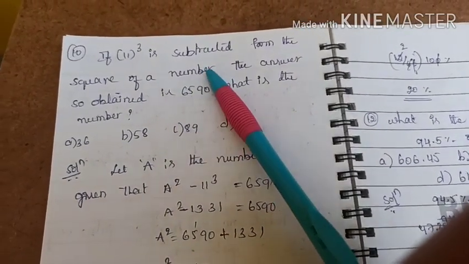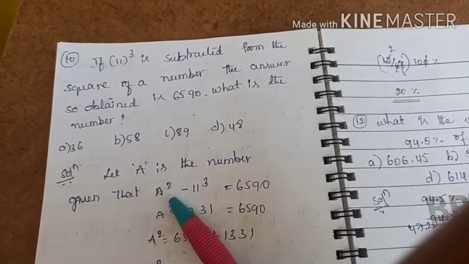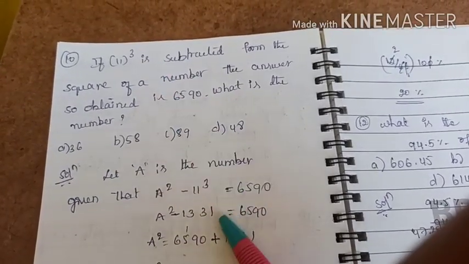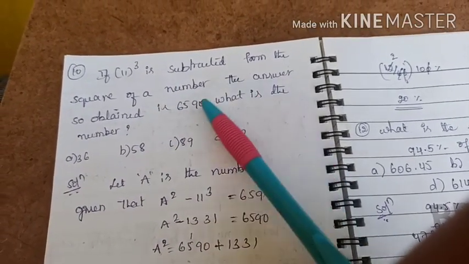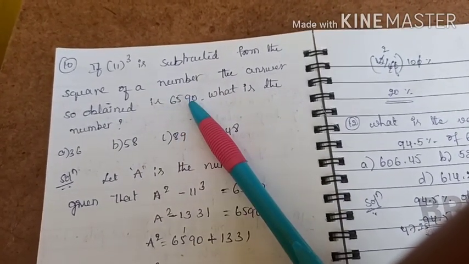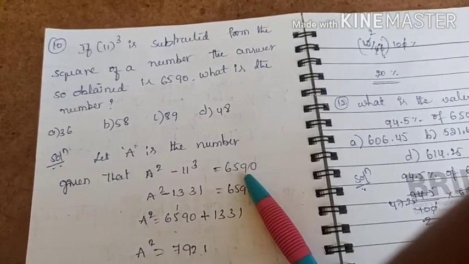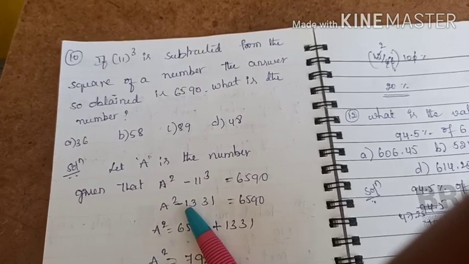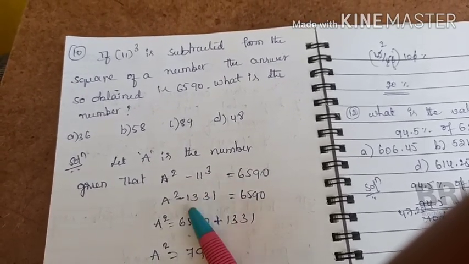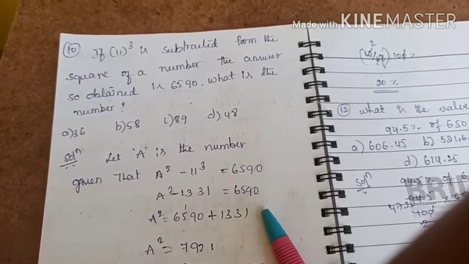If 11 cube is subtracted from the square of a number, first we consider the number as a, so its square is a square, and from it we subtract 11 cube, that is a square minus 11 cube, which equals the answer so obtained, 6590. So we need to equate this to 6590. Therefore a square minus 11 cube, where 11 cube is 11 into 11 into 11, which is 1331, equals 6590.